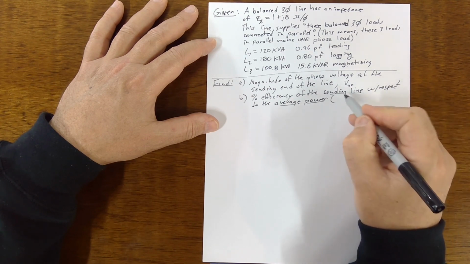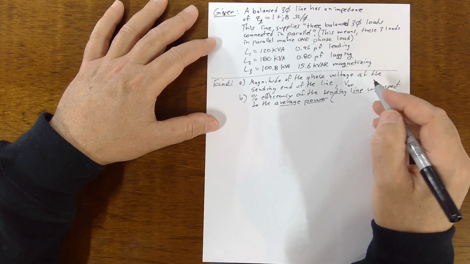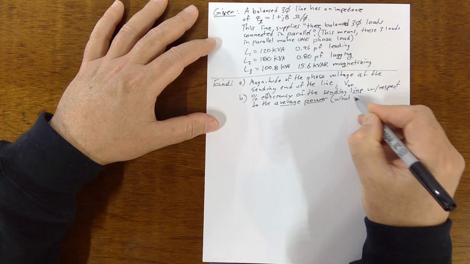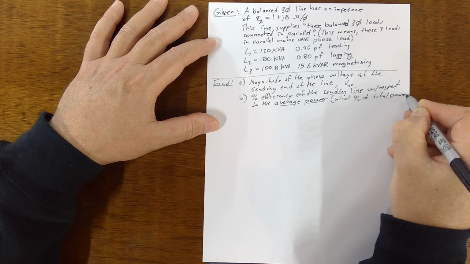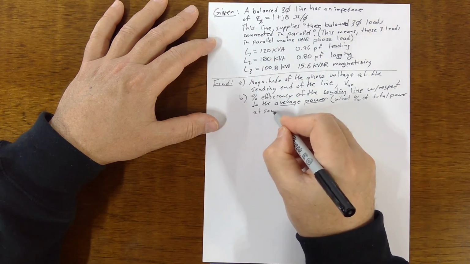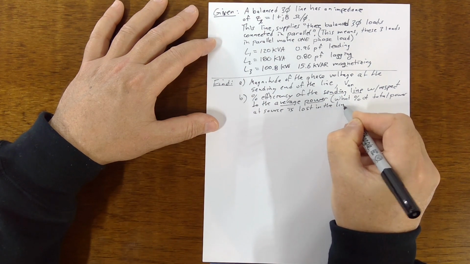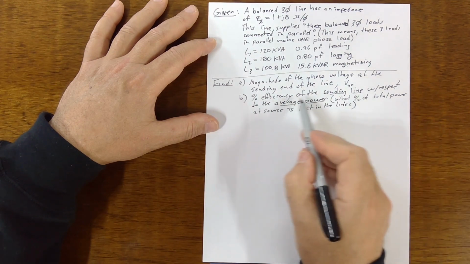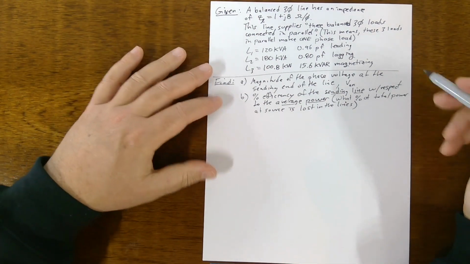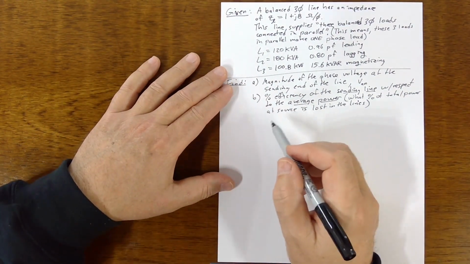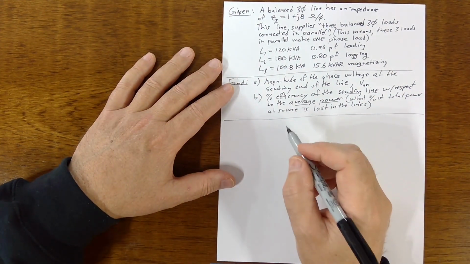They're trying to point out that the line has losses. Basically, they're asking what percent of the total power at the source is lost in the lines. How much power is lost in the lines? How efficient is the transmission line? It's just the line itself, the wire. How much of the power at the generator is lost in the line?